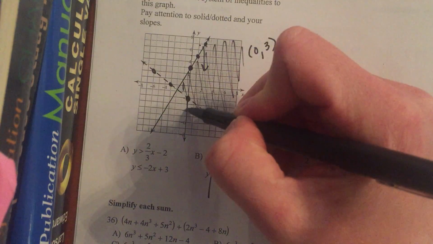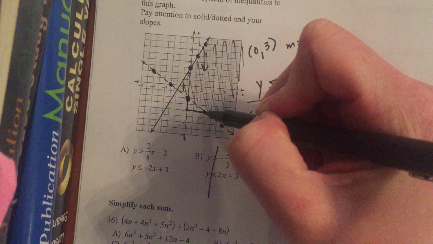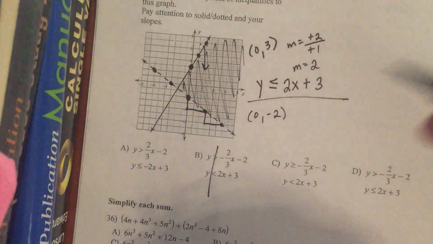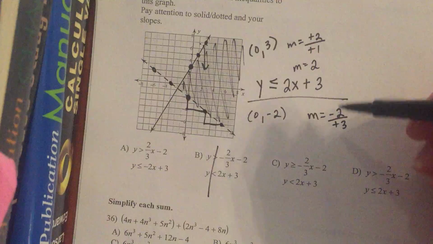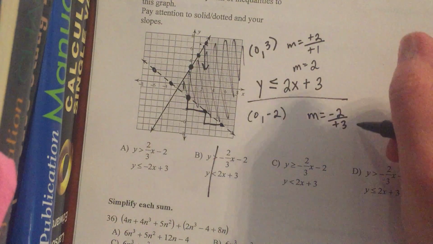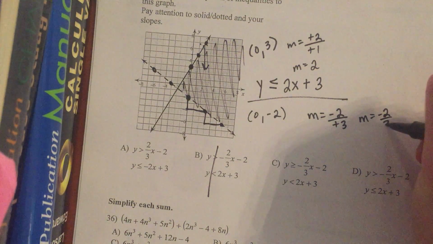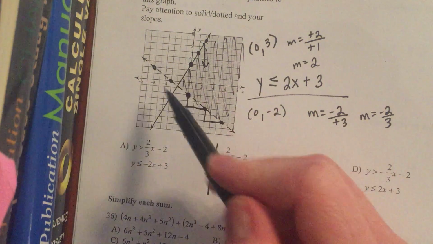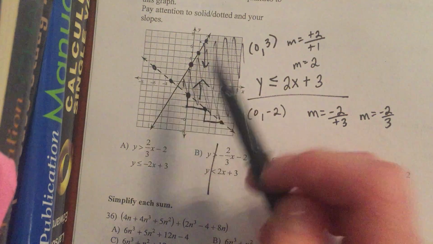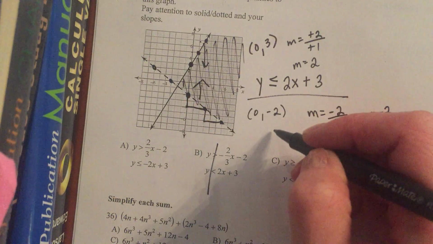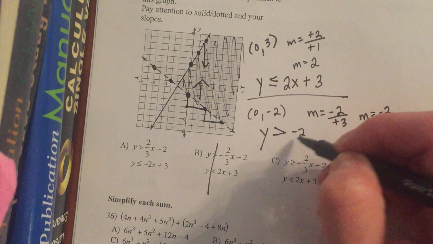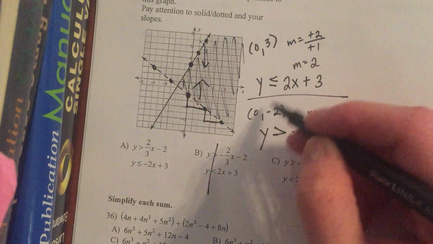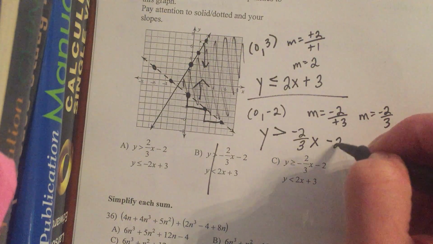So I can tell it's a negative slope. We're going downhill. So I'm going down 2 and right 3. Down 2, right 3. So my slope is down 2, right 3. So I'm going to have -2 over +3, which reduces to -2/3. So that's the slope I'm going to be using. It's dotted and it's shaded up above. To be dotted and to be shaded above, we would have a greater than symbol. So y is greater than that slope, -2/3 x, and then our y-intercept, that y value is -2.